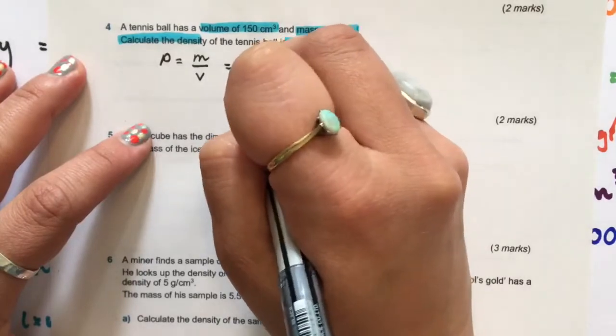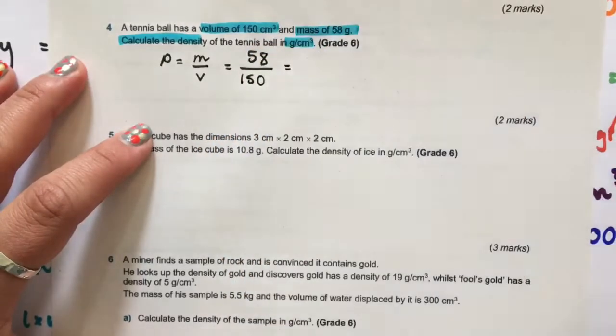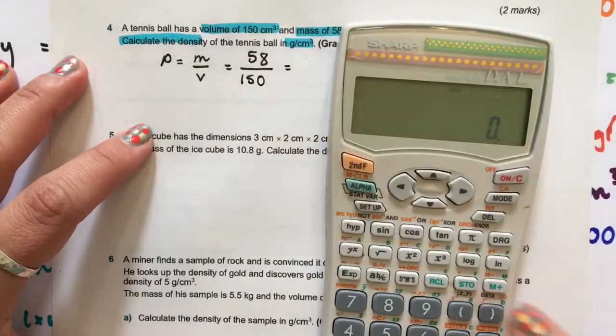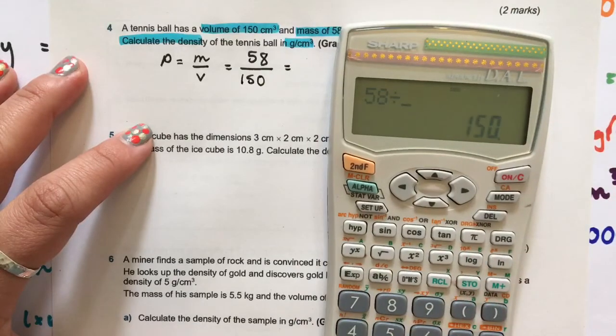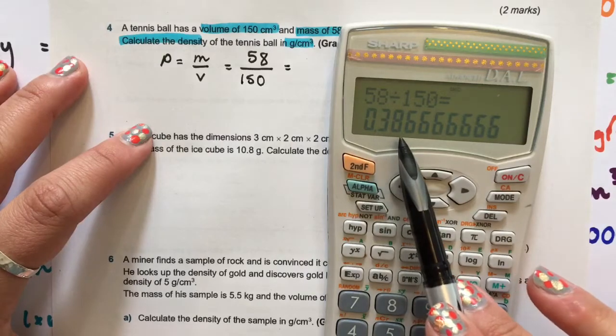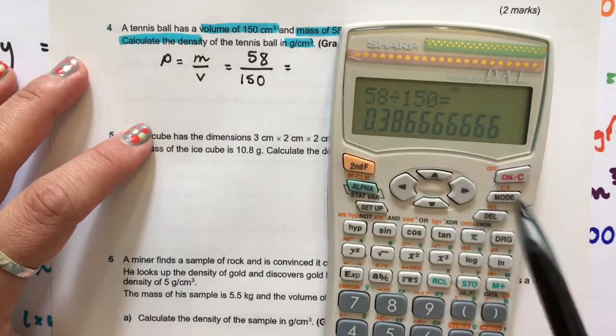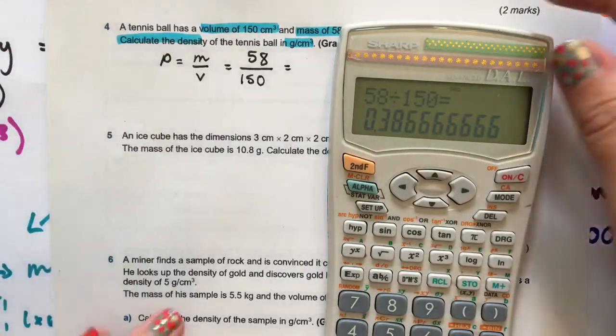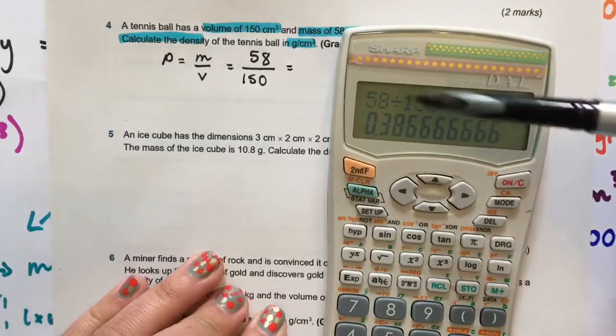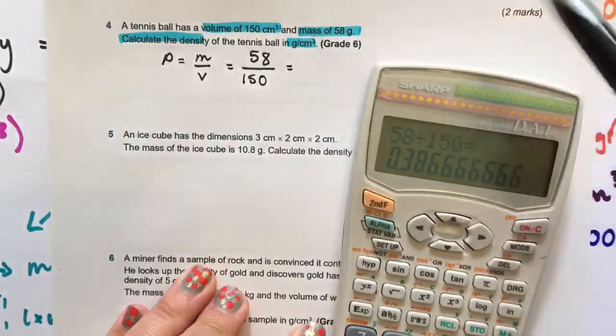The volume is 150 centimetres cubed. So 58 divided by 150. We have 0.3866666666.